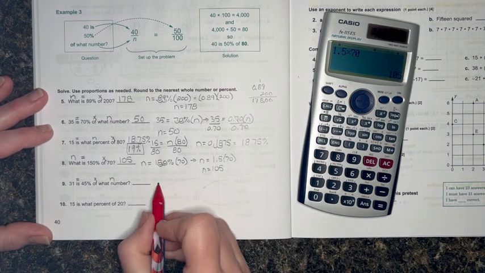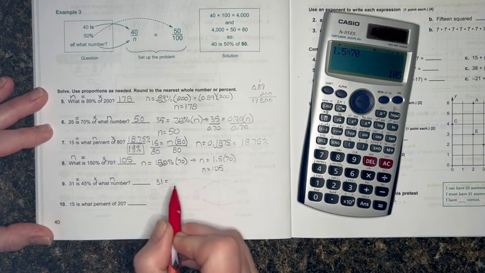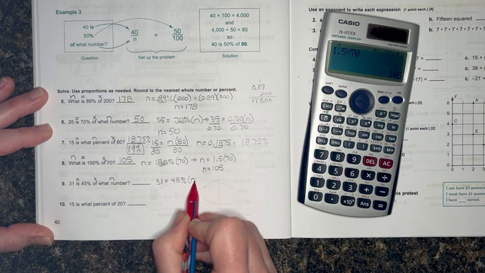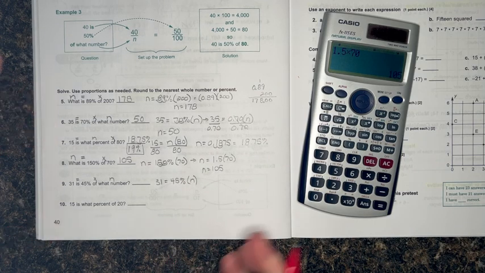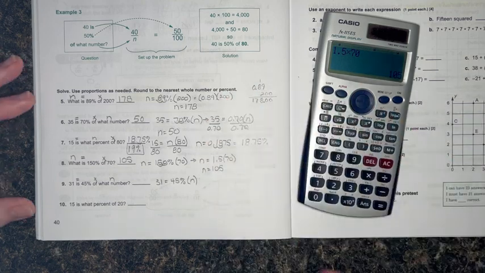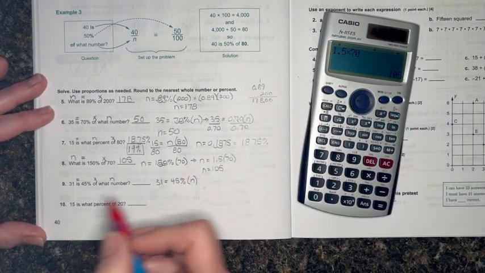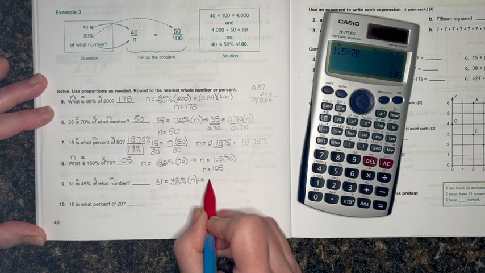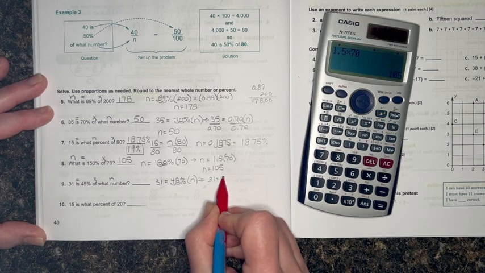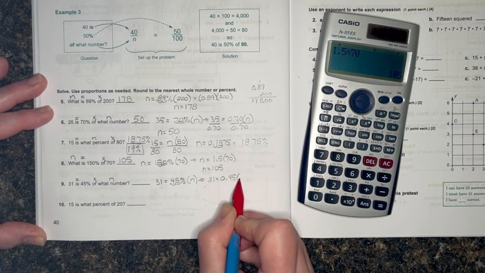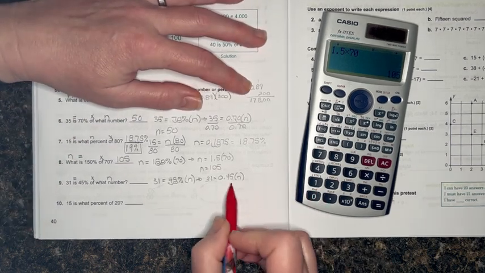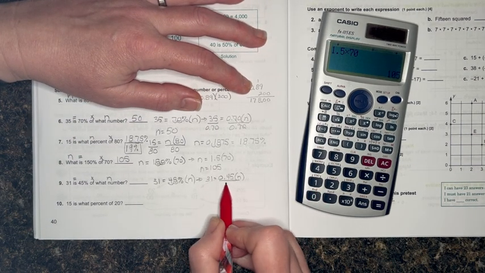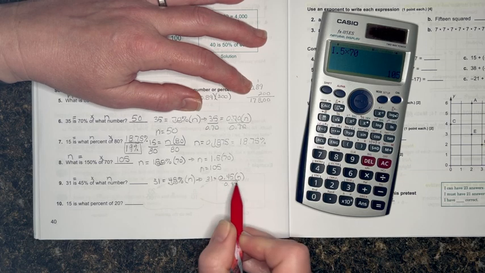So writing this out, 31 is 45% of what number? Boom. Let's change our percentage to a decimal. We're going to move 2 places. So we have 31 is 0.45 times n. We want n by itself. It's being multiplied by 0.45, so we're going to do the opposite and divide.